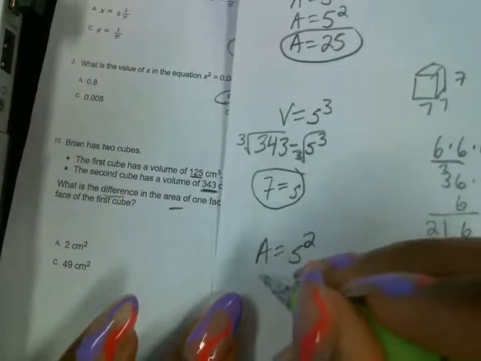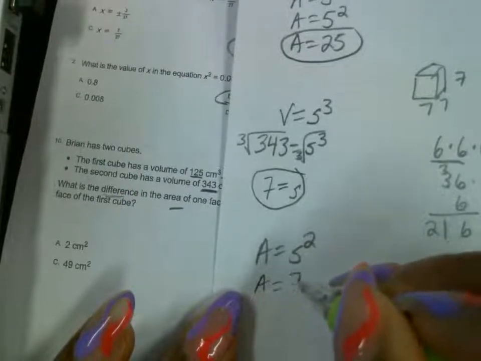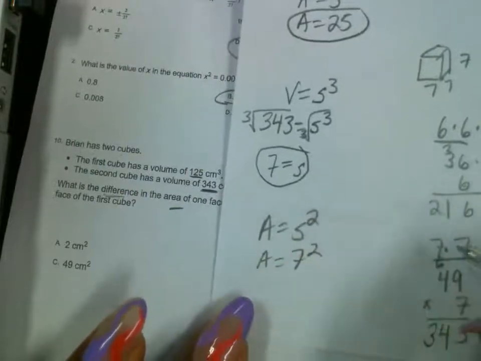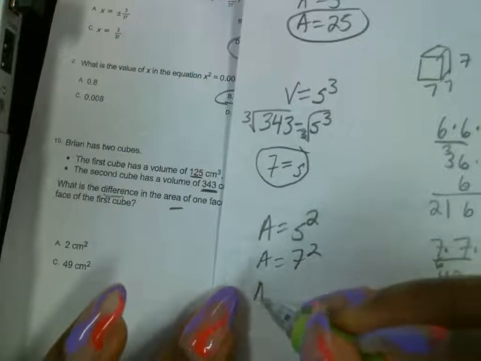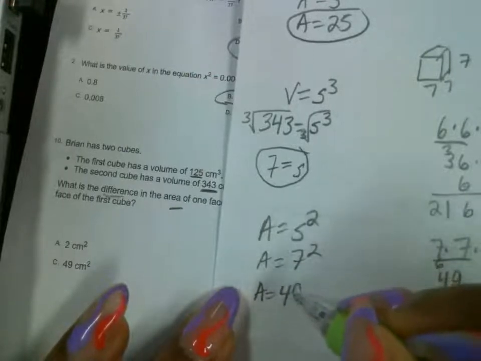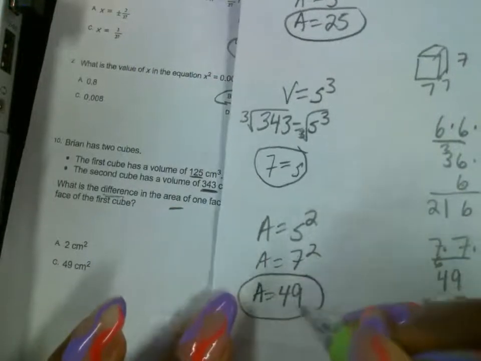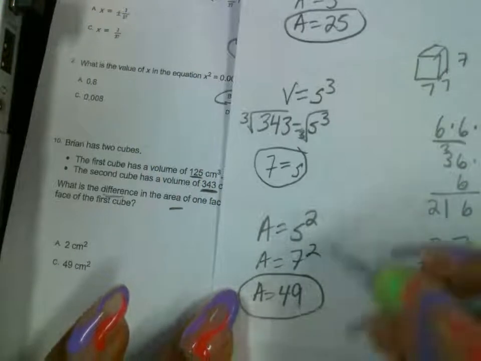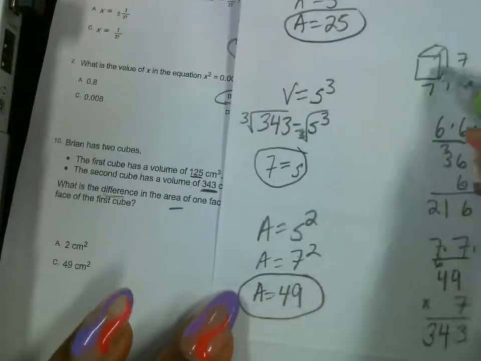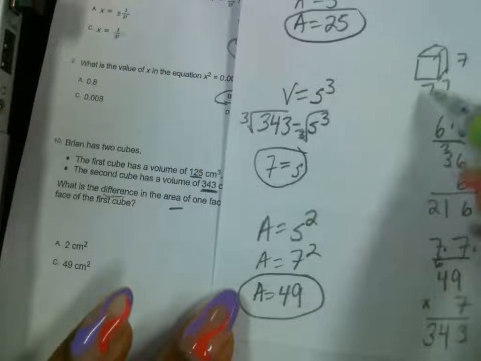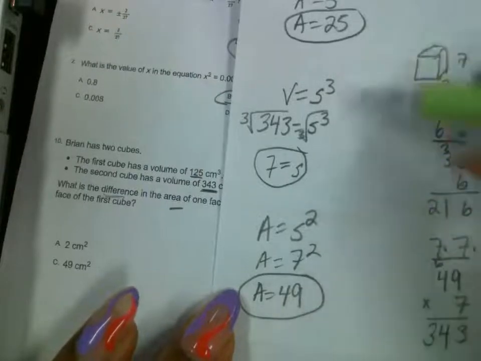So you're going to do 7 squared. That's 7 squared is the same as saying 7 times 7. 7 times 7 is 49. So this is the area of one of the faces of the second cube. So what's the difference between the two?